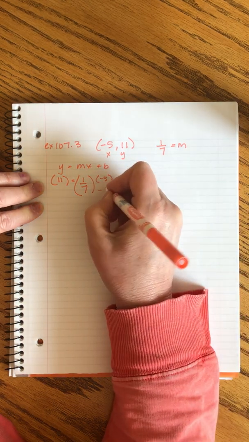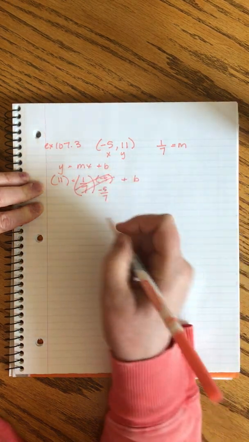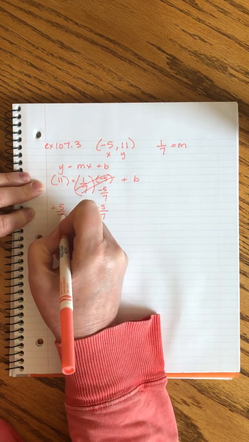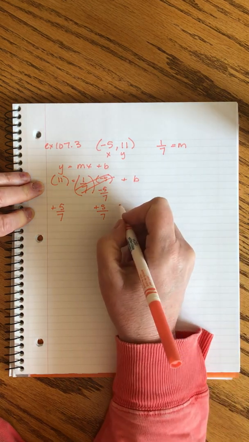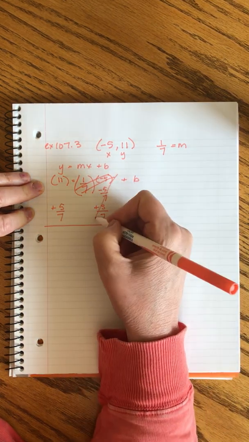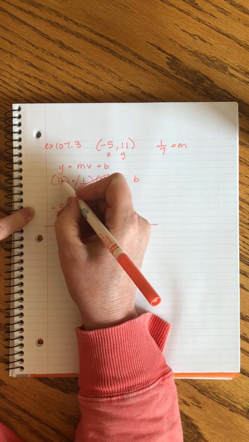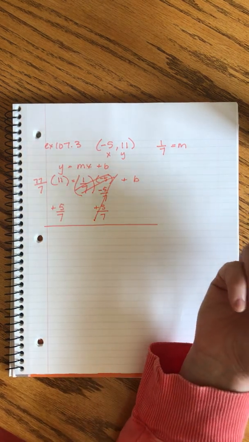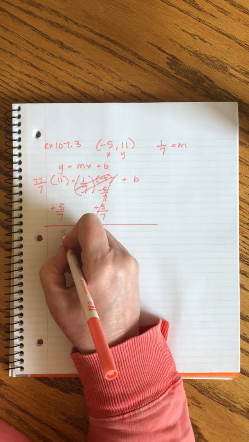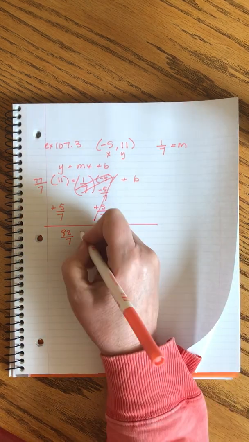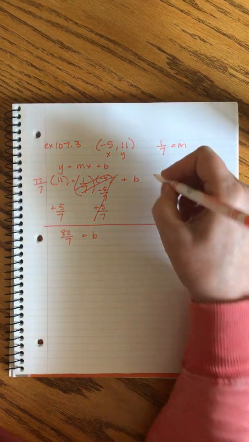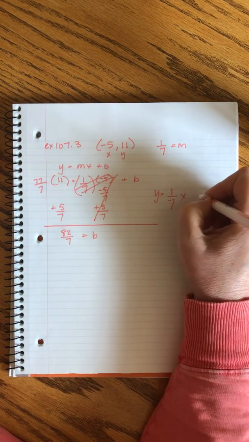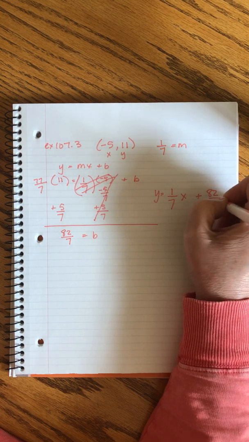Okay, so this becomes minus 5 over 7. And I'm going to add 5 over 7 to both sides, right? This cancels that way. This needs a denominator of a 7, so it's going to become 77 over 7. Multiply top and bottom by 7. 77 plus 5 is 82 over 7 equals b. And now I can write y equals 1 over 7x plus 82 over 7.